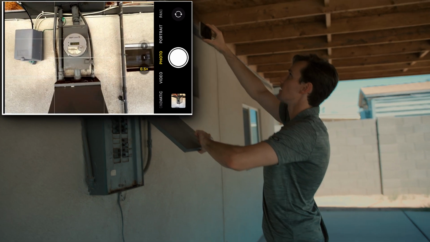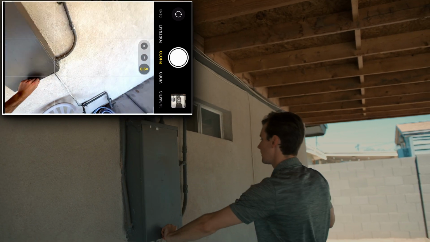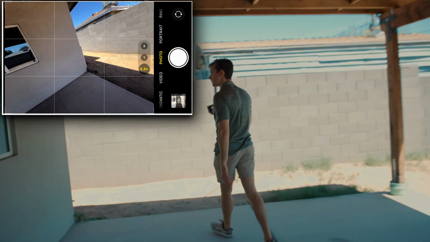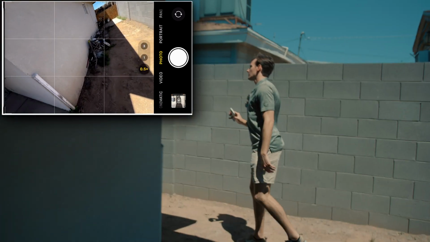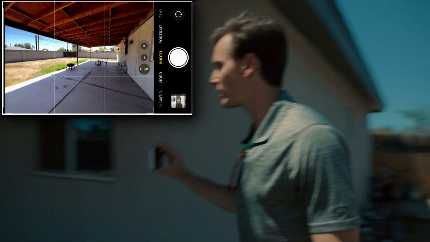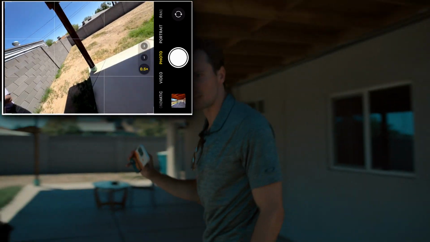Take pictures of the meter to show it's running. And then I believe the AC unit is on this side. We're gonna want some photos of that. I think the AC unit might actually be on the roof now that I'm saying that. So we'll try to figure out how to get a picture of the AC unit.